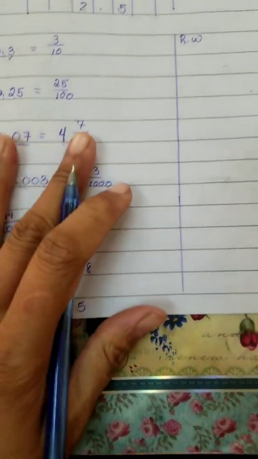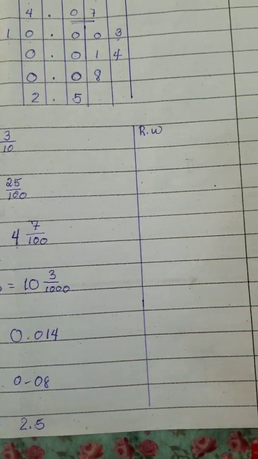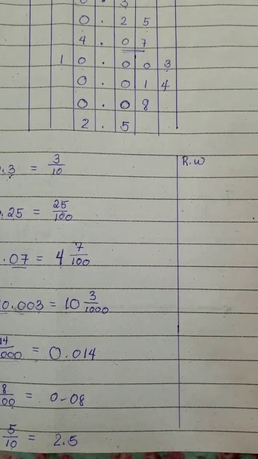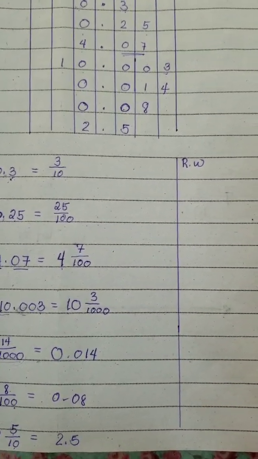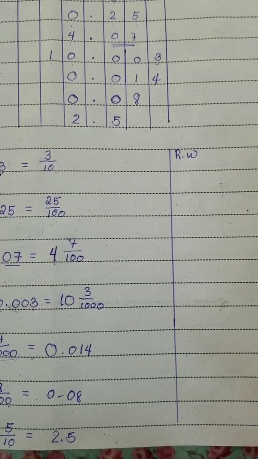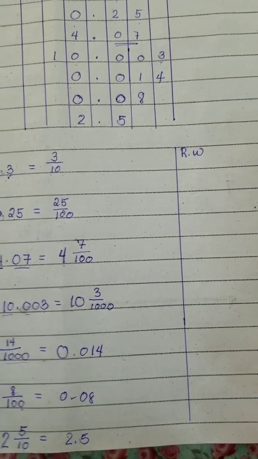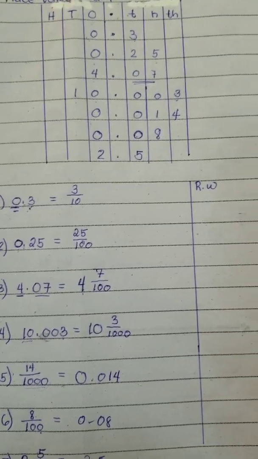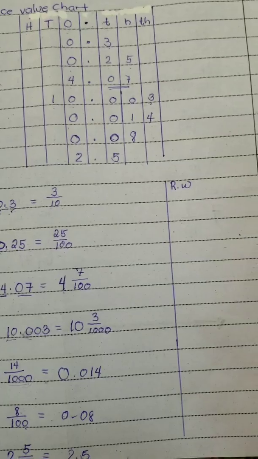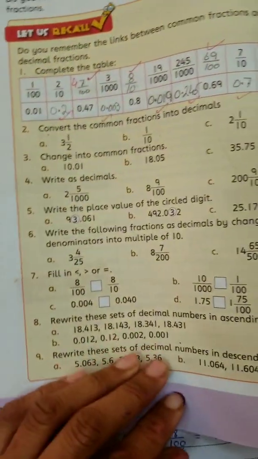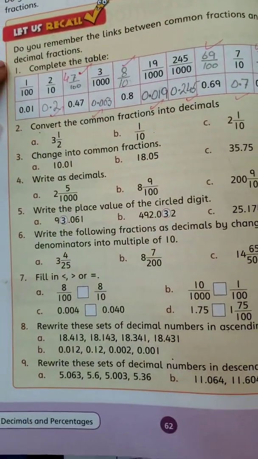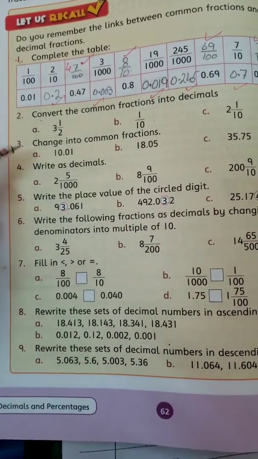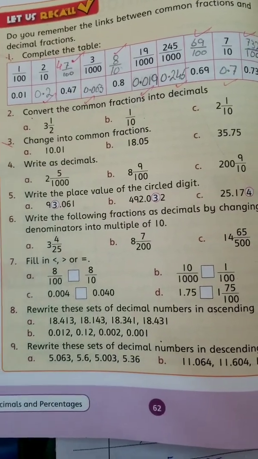Okay, so that's all for our lesson for today. You will have your assignment, which is page 66 of the new book. For the old book, it will be page 62, number 1. It's a chart, and then also number 3, which is this one. So number 1 and number 3. Okay, Allah Hafiz.